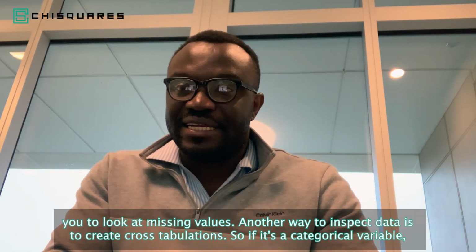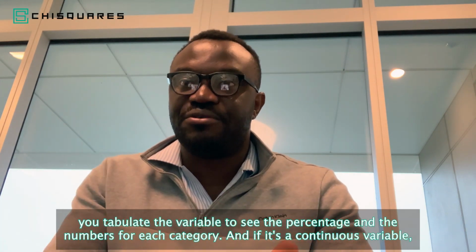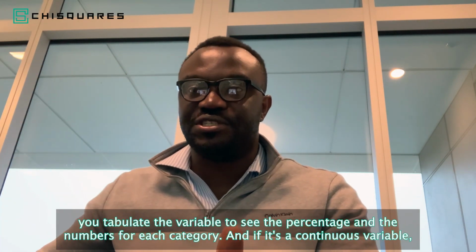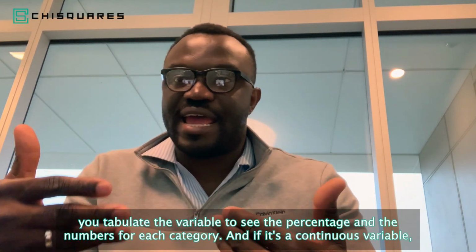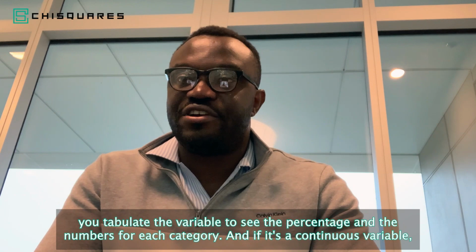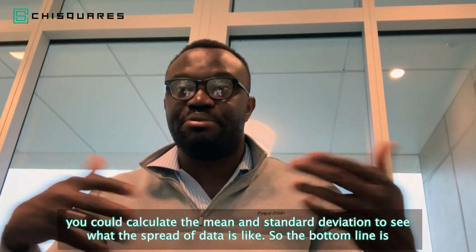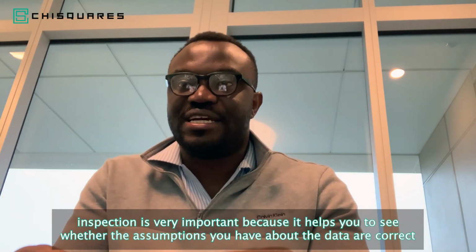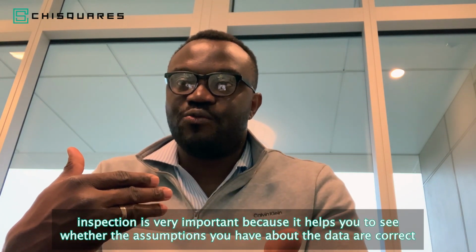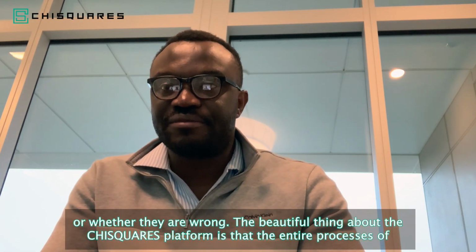Another way to inspect data is to create cross tabulations. So if it's a categorical variable, you tabulate the variable to see the percentage and the numbers for each category. And if it's a continuous variable, you could calculate the mean and standard deviation to see what the spread of the data is like. So the bottom line is inspection is very important because it helps you to see whether the assumptions you have about the data are correct or whether they're wrong.